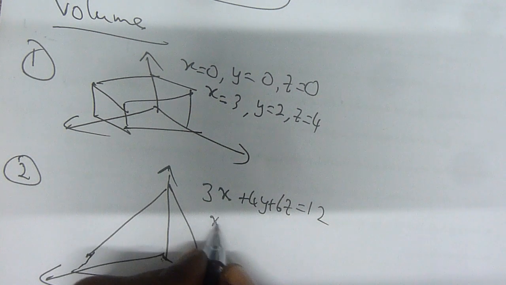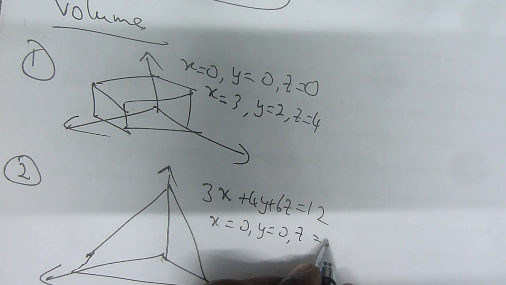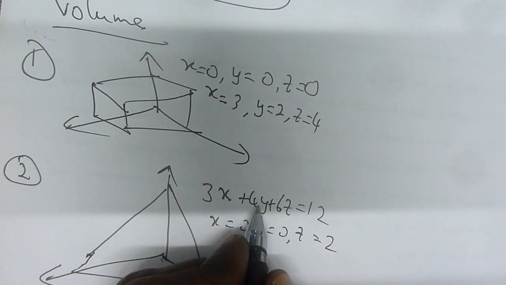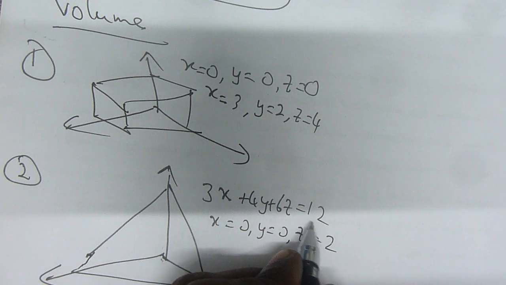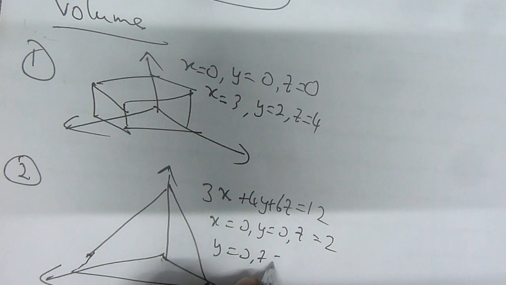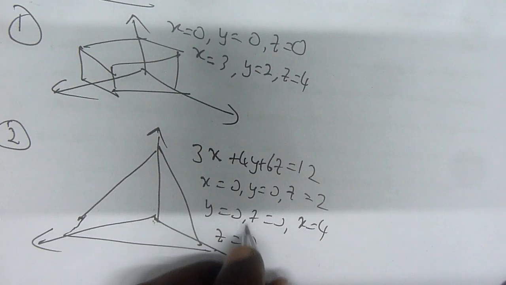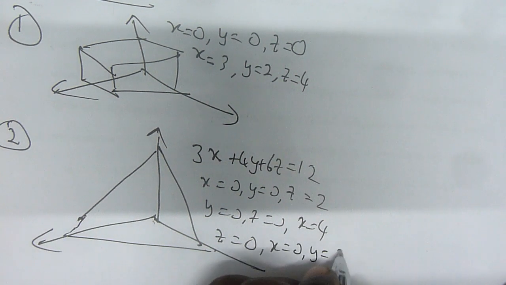When x equals 0, y equals 0, then z equals 2. Okay, it's easy. You just substitute x equals 0, y equals 0, z equals 2. Here y equals 0, z equals 0, then x equals 4. Similarly, z equals 0, x equals 0, y equals 3.